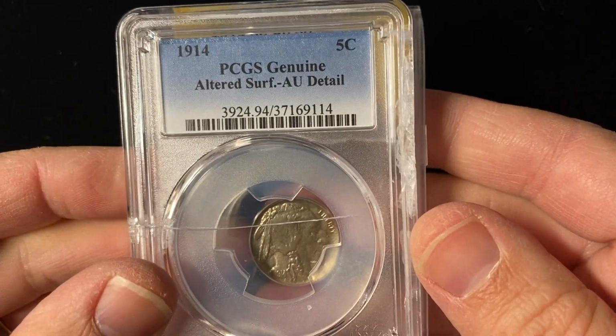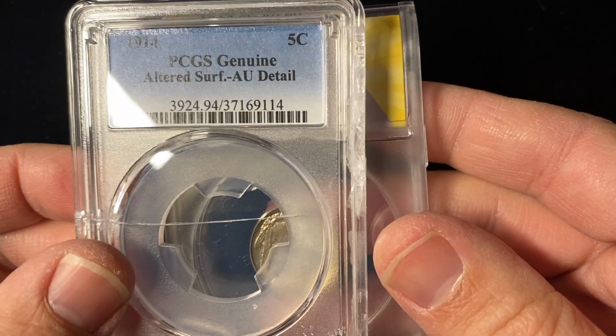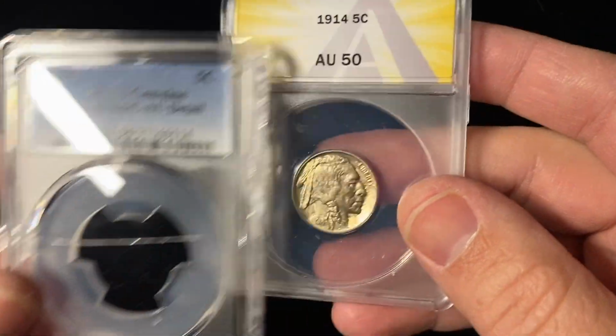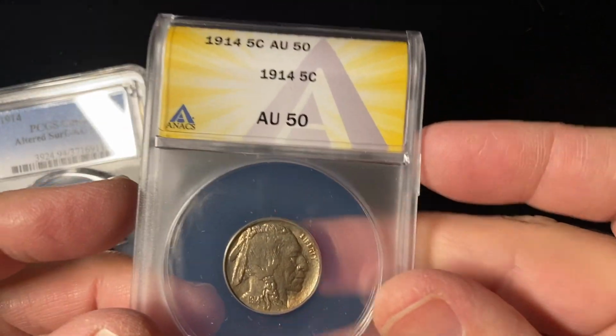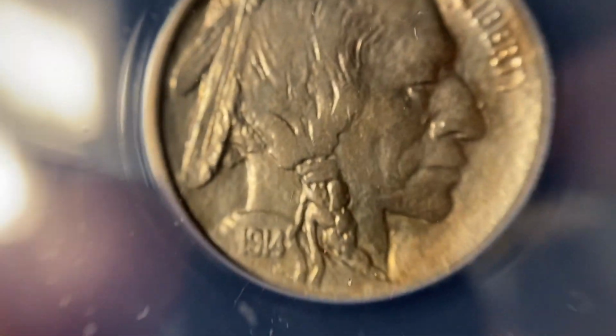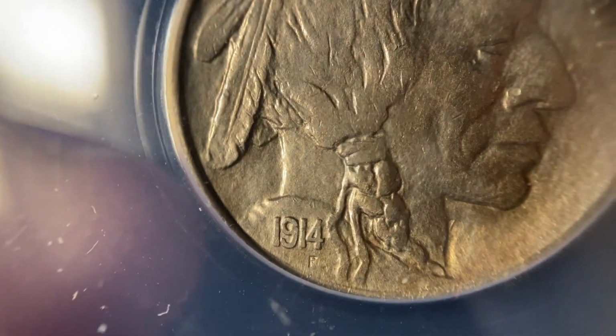This coin I sent into PCGS and they called it an AU altered surface, which at the time I think I argued was an AU, but the surface looked pretty natural to me. ANACS called it an AU50. Now there is no variety designation on this coin, so you may be wondering, well, what in the world were you trying to get the variety on?